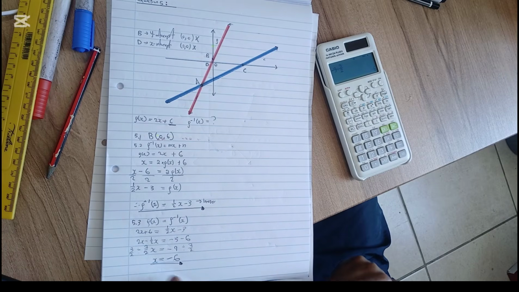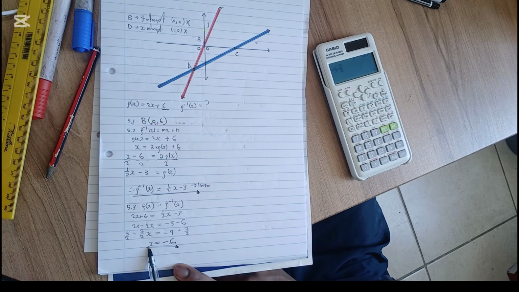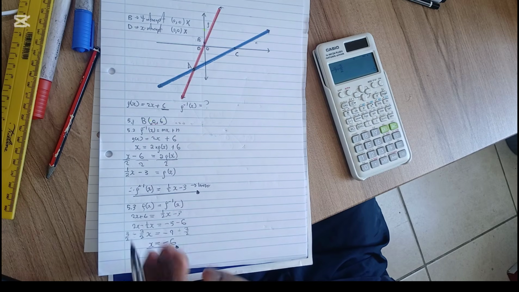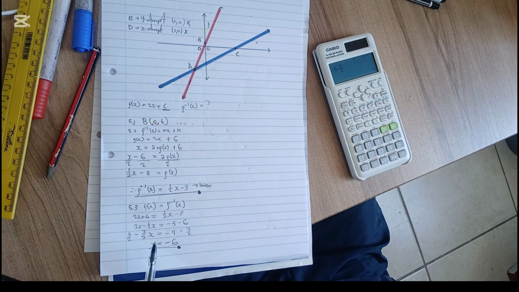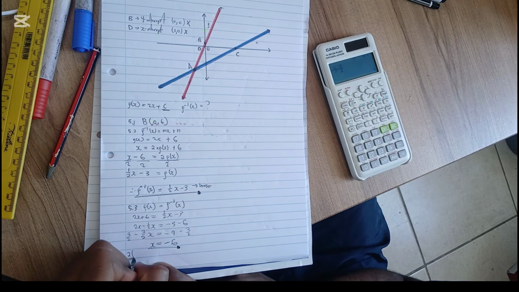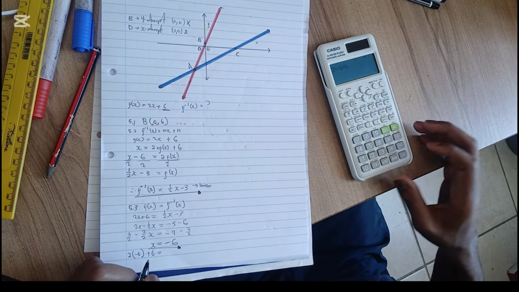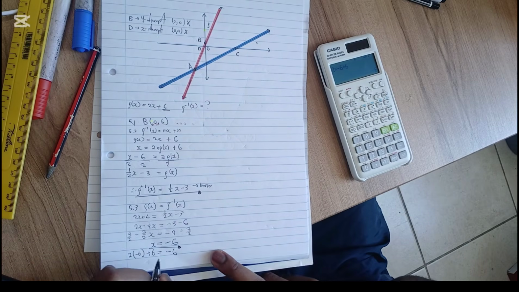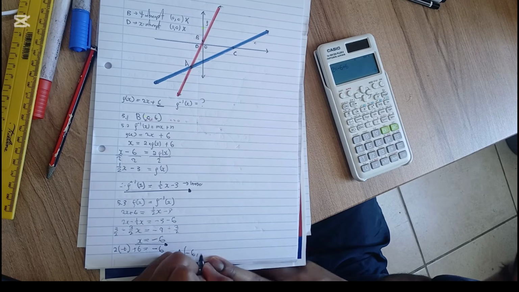So at A, our x is negative 6. And here's a catch, guys. After you get your x value at the point of intersection between the two graphs, you can substitute that x value into either of the two functions to get your y value. So you say 2 times negative 6 plus 6. That's going to give you negative 6. And therefore your point A is negative 6 and negative 6.